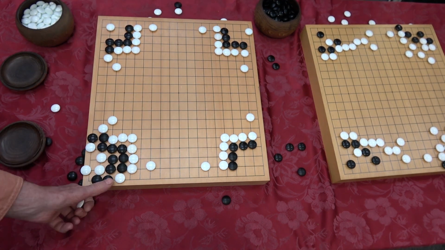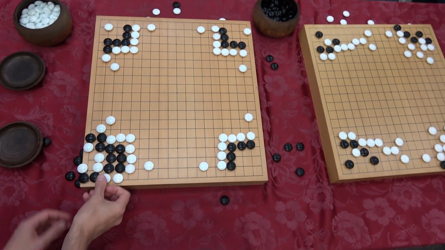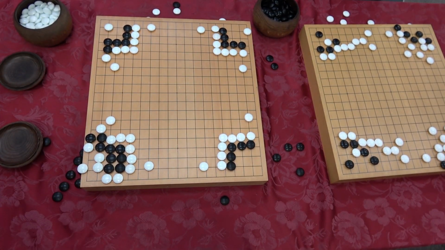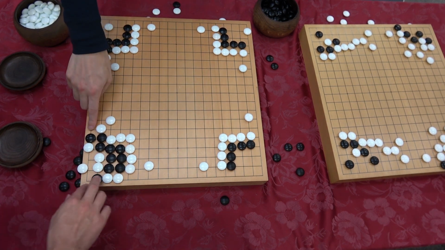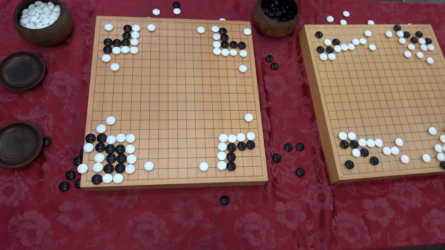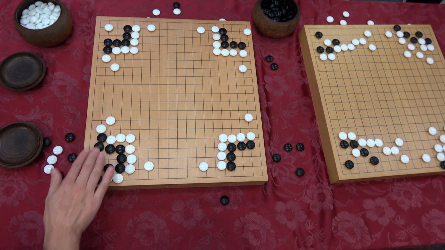Bulky five. How about if we go there first? White takes the corner stones. Okay, then what do you do? Black throws in, and then white captures them, and white kills everything. Whoops, we took that eye away. Let's clear that off. Oops, one too many.